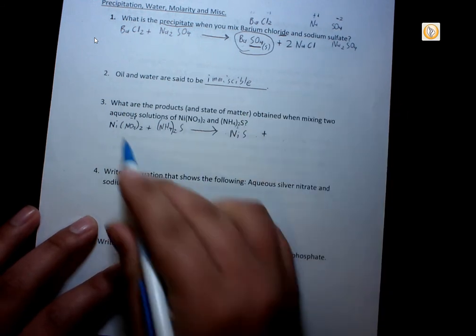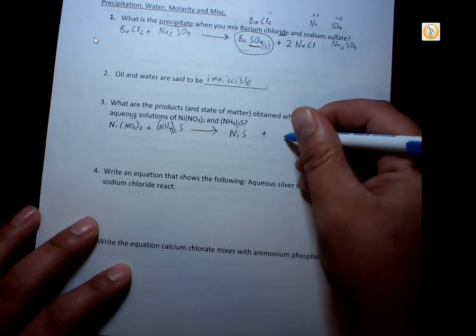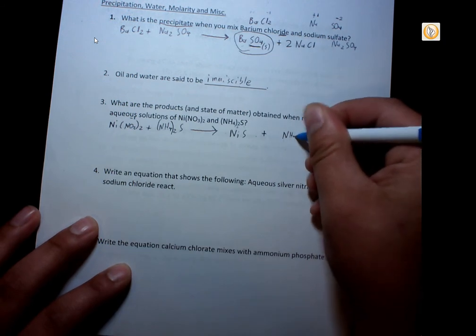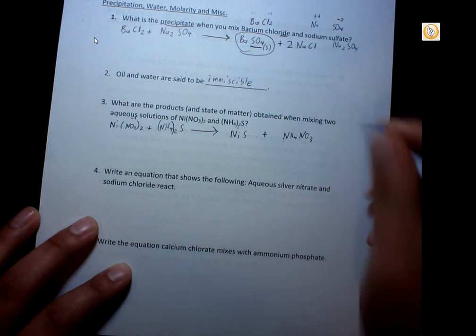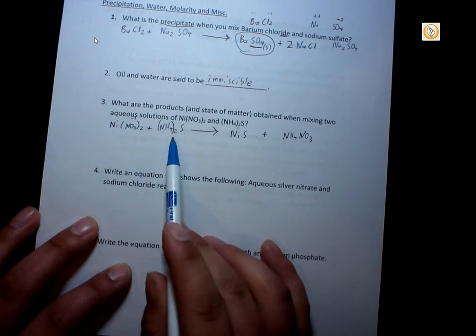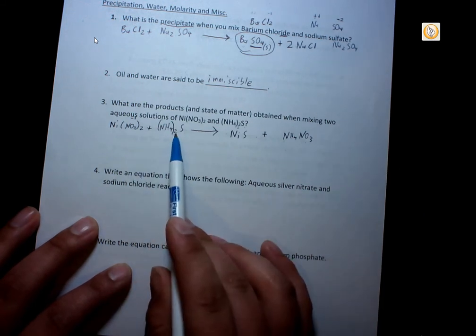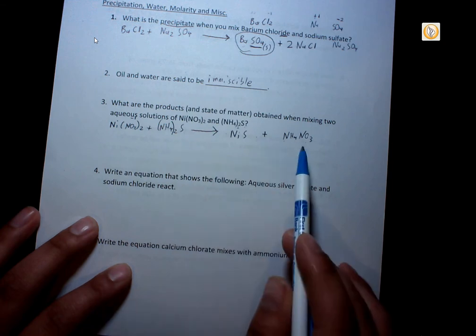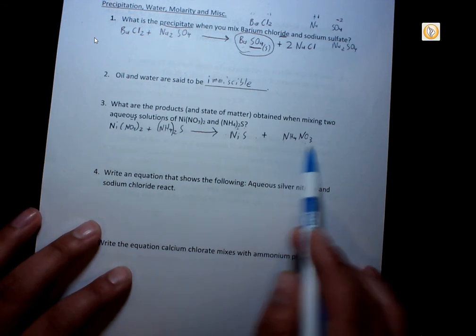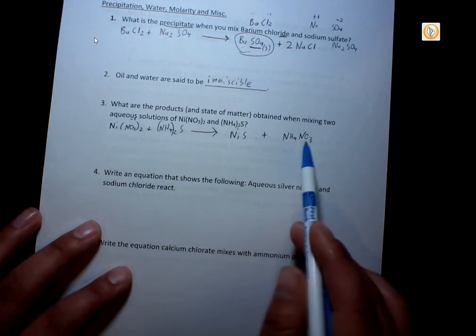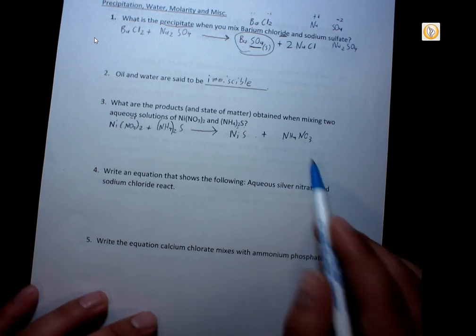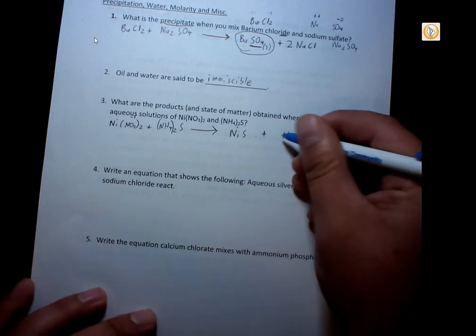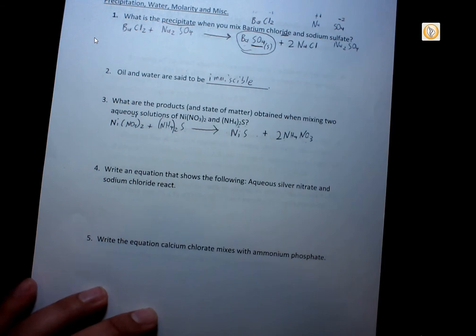And ammonium is going to attach to nitrate. So we have NH4NO3. Now, I've seen a lot of confusion with people actually bringing this 2 over to this side, but that's something that you can't do. The subscripts that come with it only have to do with what the charges are. So this is fine, and then we would put a 2 here.